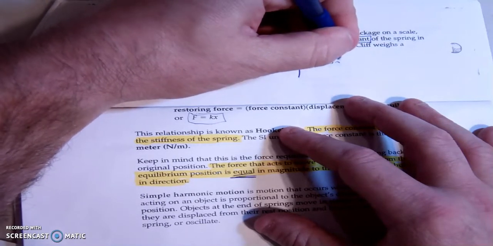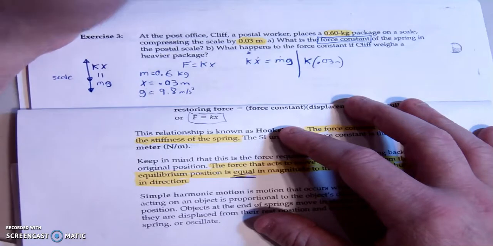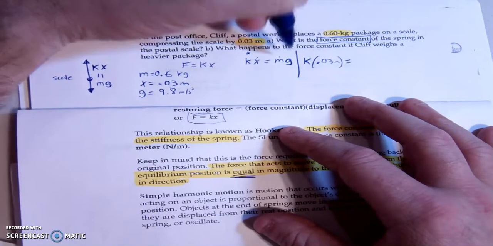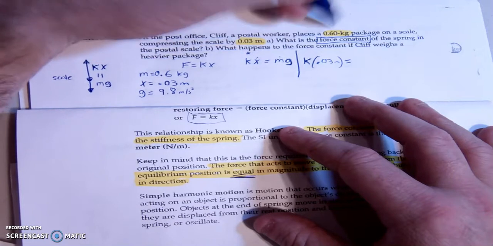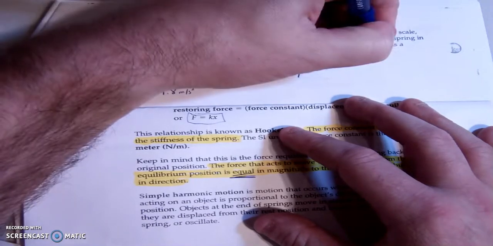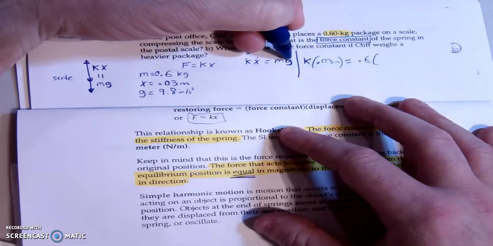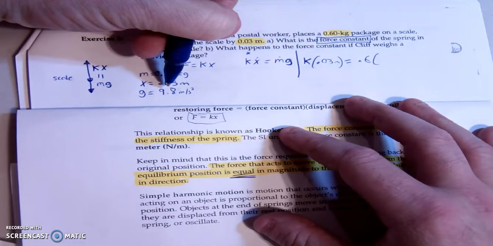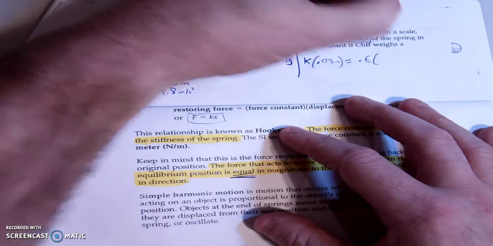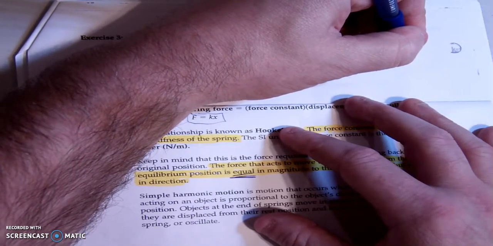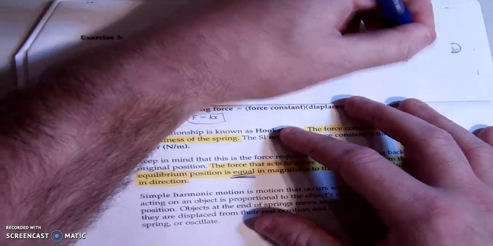0.03 meters. In parentheses, that means multiply. Should equal mass, 0.6 kilograms, so 0.6, times gravity. What did we say gravity was? 9.8 meters per second. So 9.8 meters per second. Okay, cool.